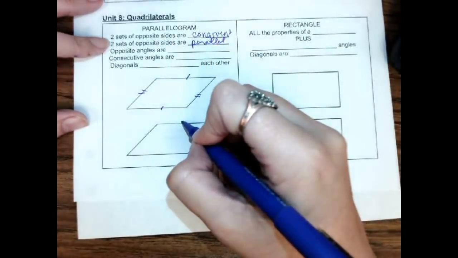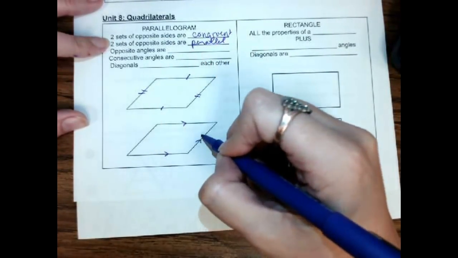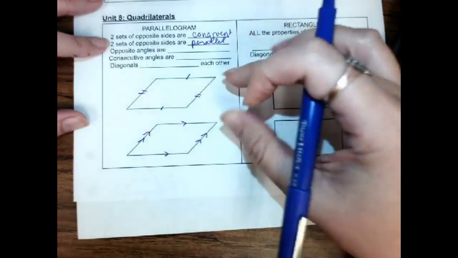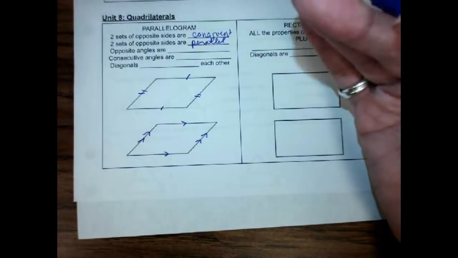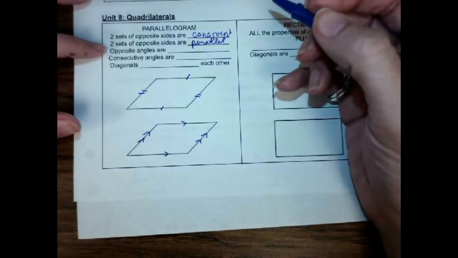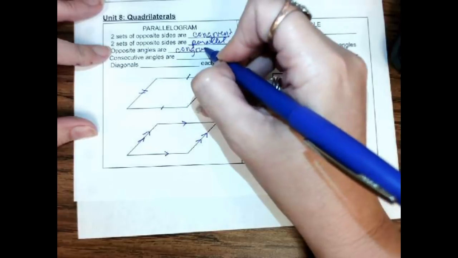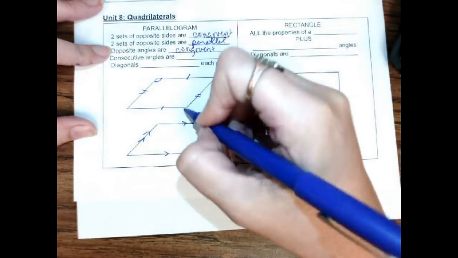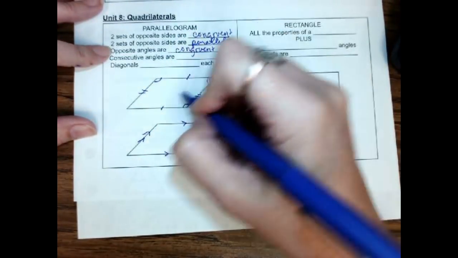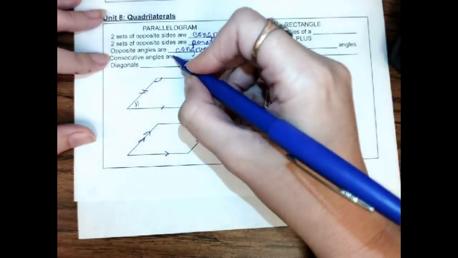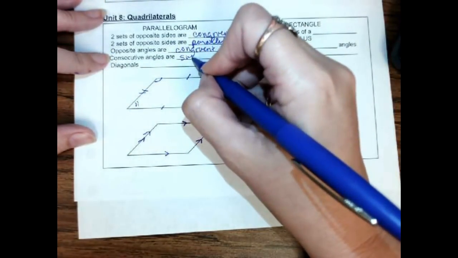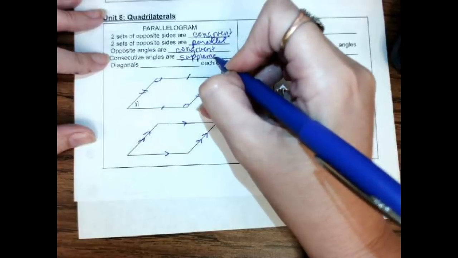And remember, we show that by putting arrows on the sides like this. I'm doing just two different diagrams just so that one doesn't get so crowded it's hard to see. Opposite angles are congruent. So this angle is the same as this one, and this one is the same as this one. Consecutive angles are supplementary. That means they add up to 180.